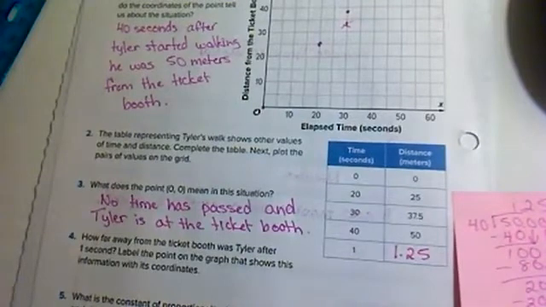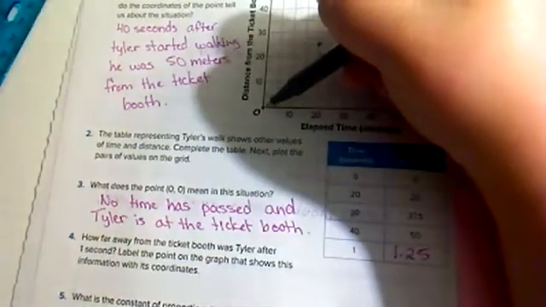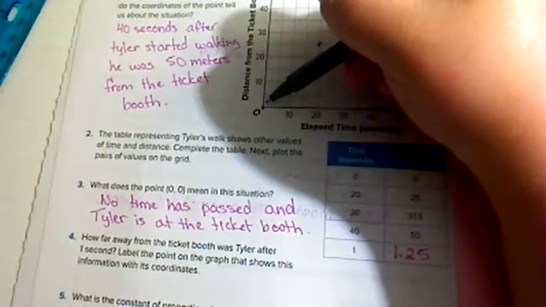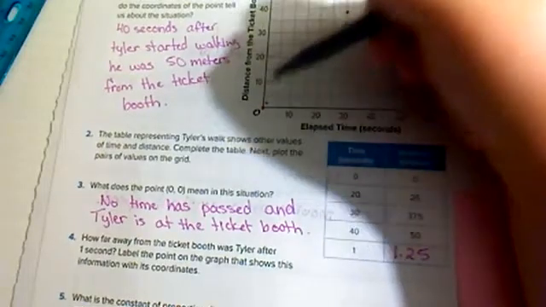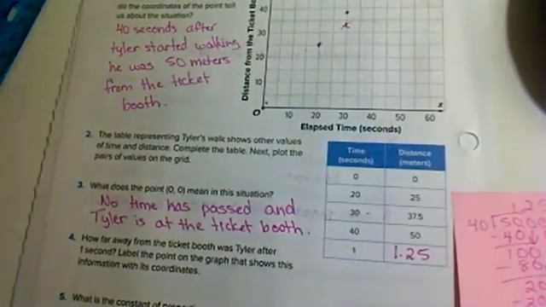Number 4, how far away from the ticket booth was Tyler after 1 second? Label the point on the graph that shows this information with its coordinates. So if we're saying this is about 5, we can divide this into 2, about 5. And we can do the same thing here. So this first point would be about right there.